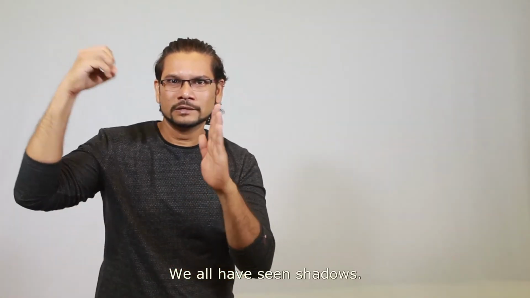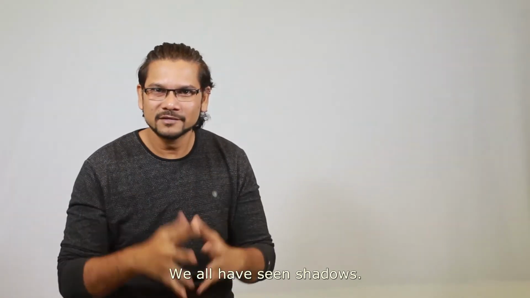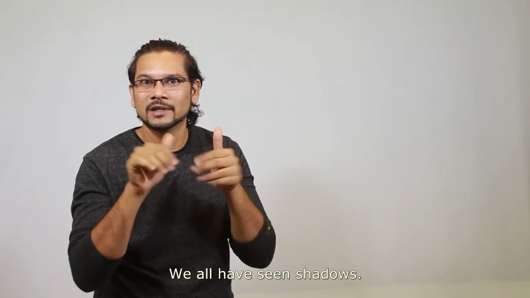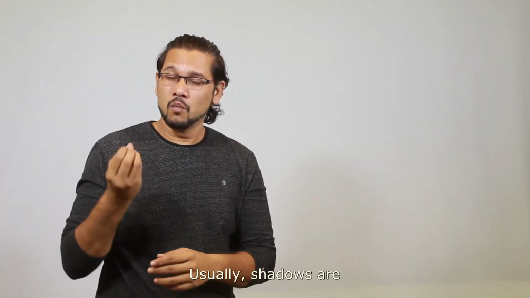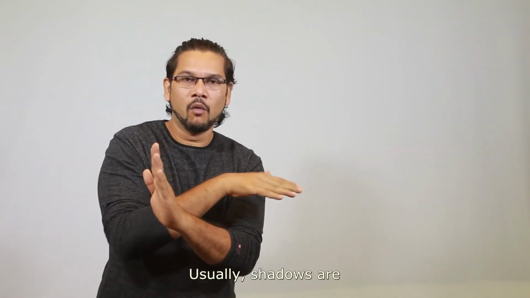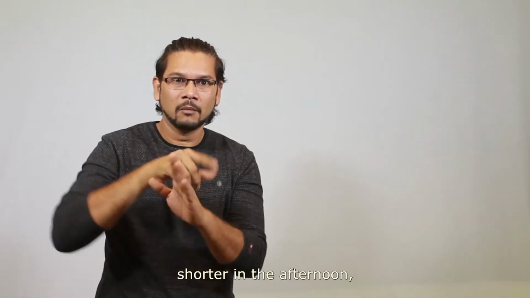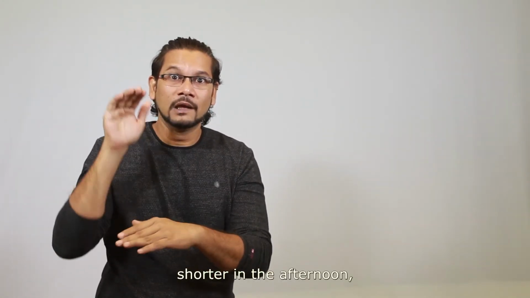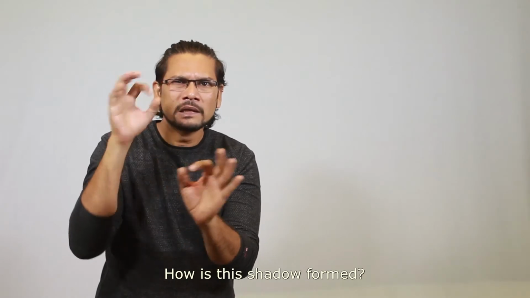We all have seen shadows. Usually, shadows are shorter in the afternoon, and longer later in the afternoon and in the evening. How is this shadow formed?